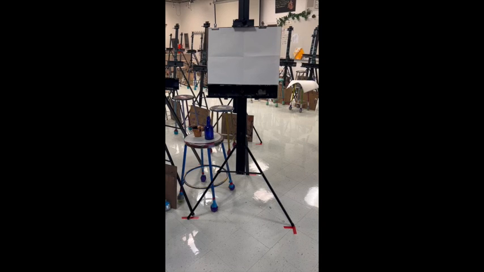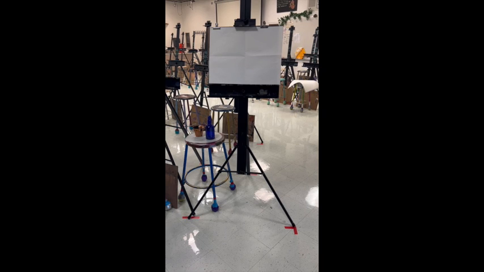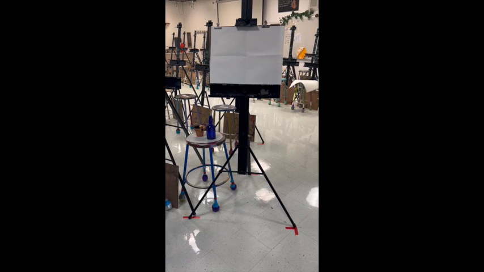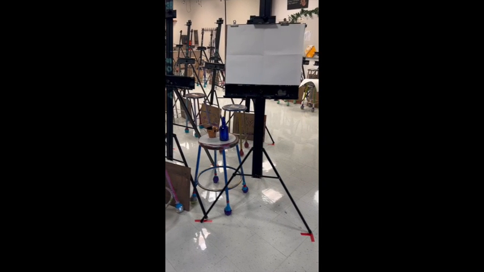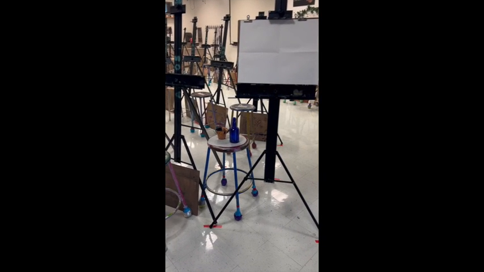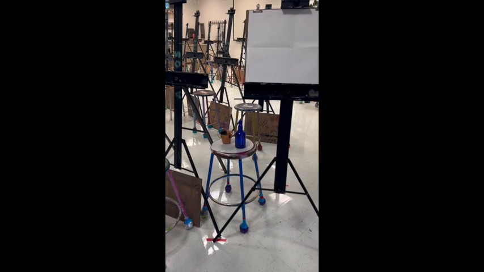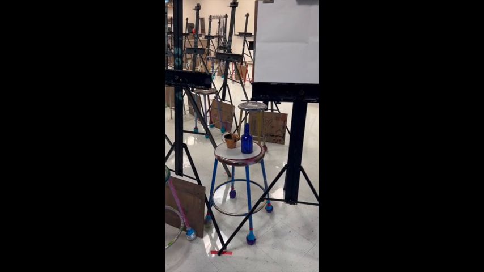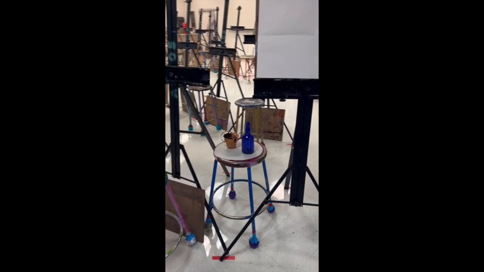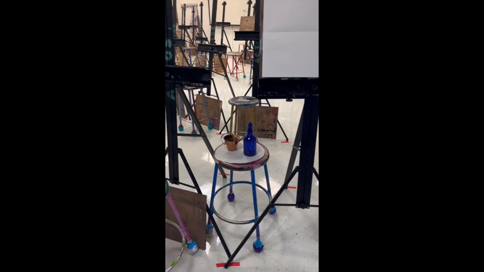Before we begin this assignment, I need to go over a few things about how to arrange a still life. We are going to be using our stools as kind of a table, like a prop, and you're going to select two or more objects to put on that stool. I do recommend that you put the stool in between you and a neighbor so that you both can look at the same stool.